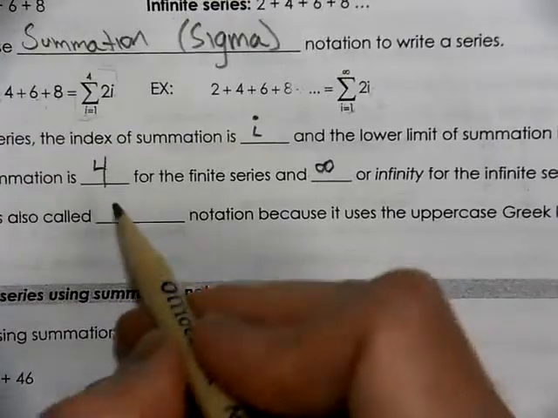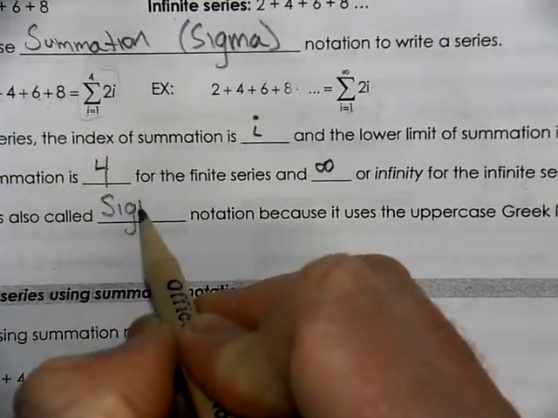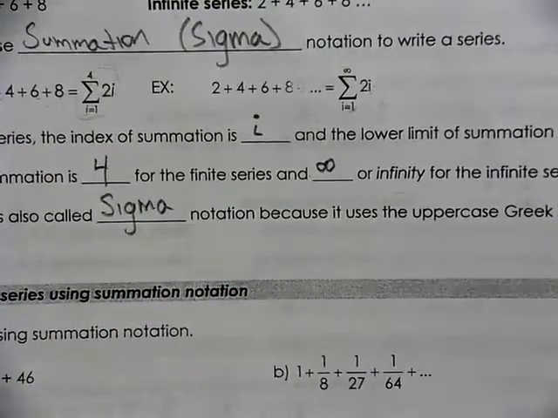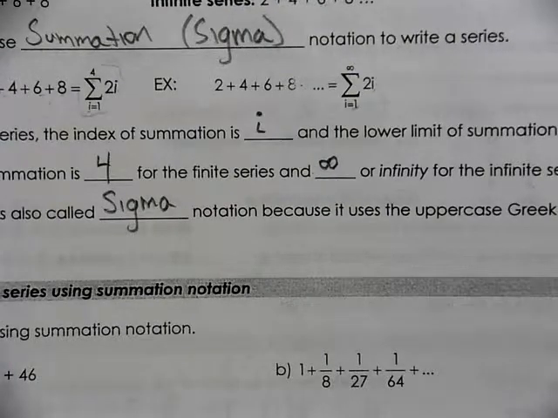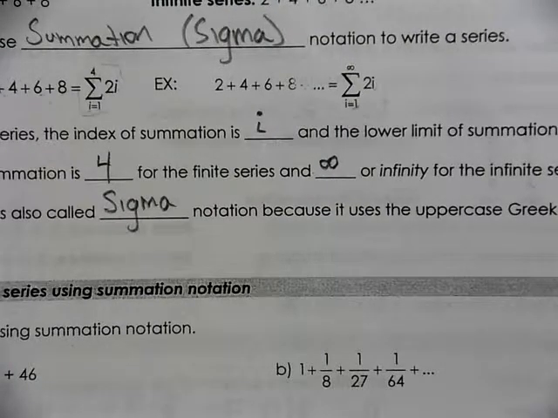Summation notation is also called sigma notation because of the uppercase Greek letter sigma. We use sigma, the lowercase version of that, to represent standard deviation in an earlier lesson.